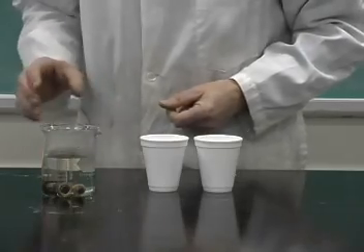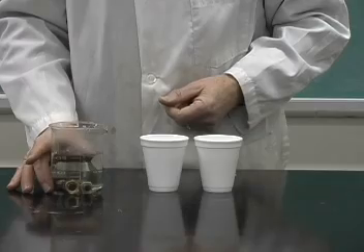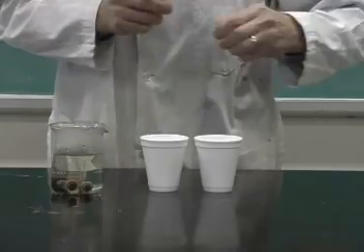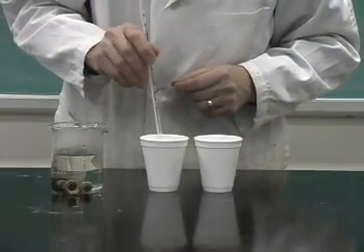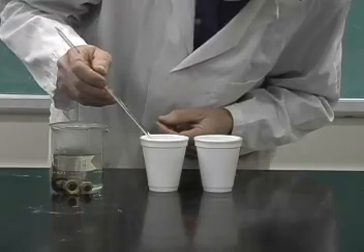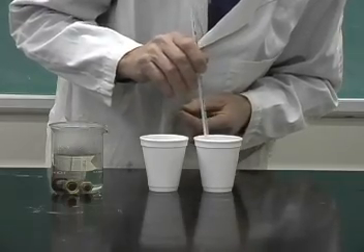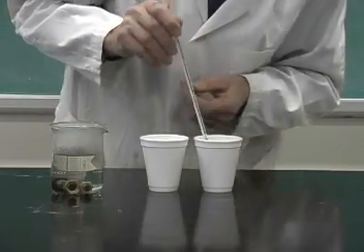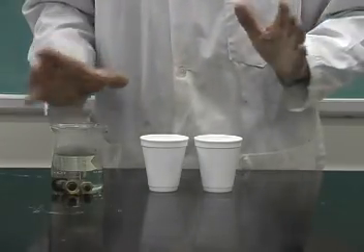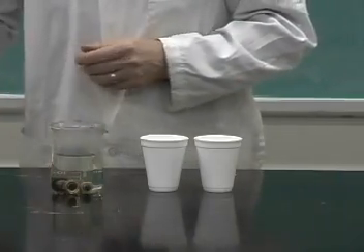We'll leave that in there for a few minutes to make sure that both of these bolts are at the same temperature. In the meantime, we'll measure the temperature of the water in the two cups. This one's at 15 degrees Celsius, and this one is also at 15 degrees Celsius. They're both at the same temperature, and by now both of these bolts will be at the same temperature as well.